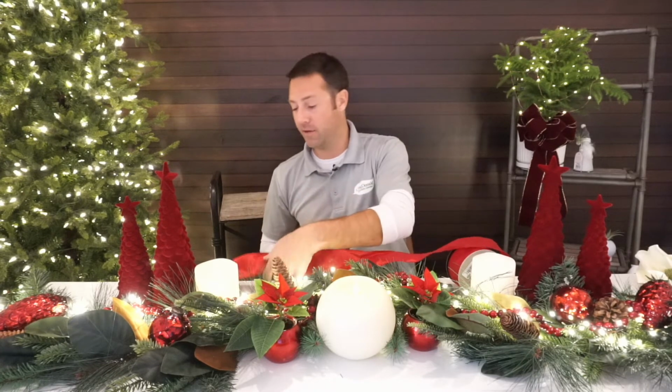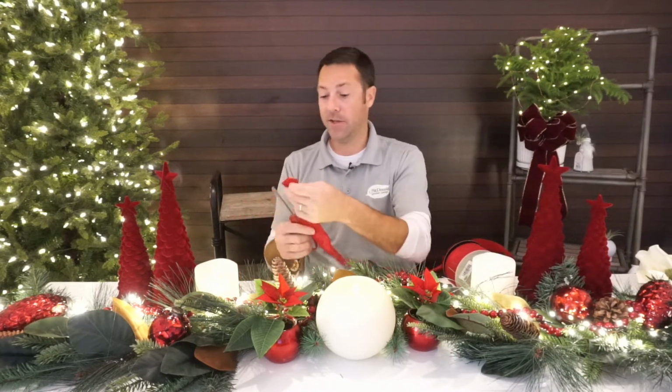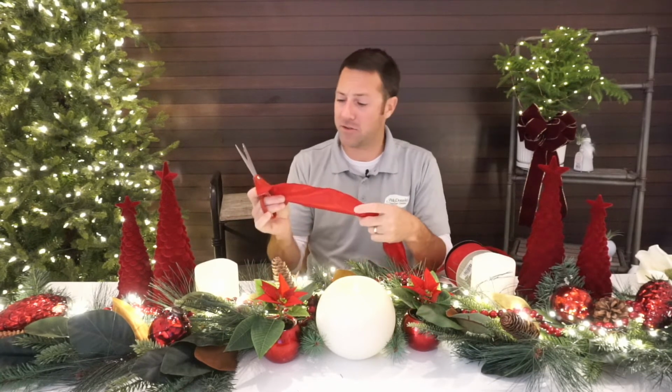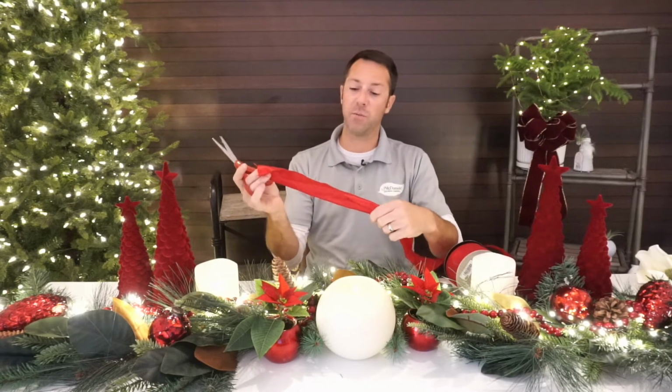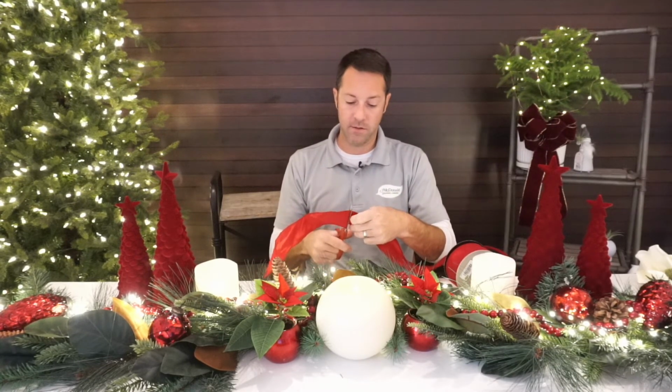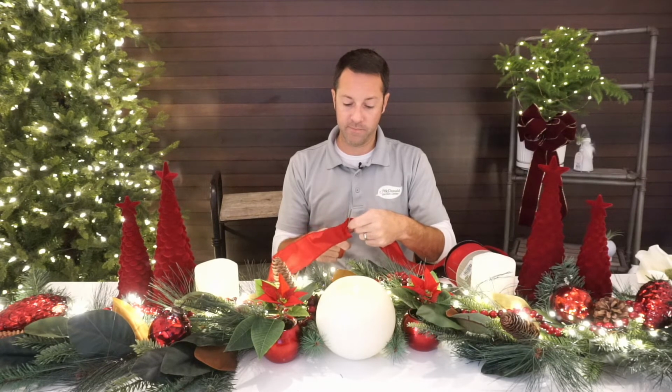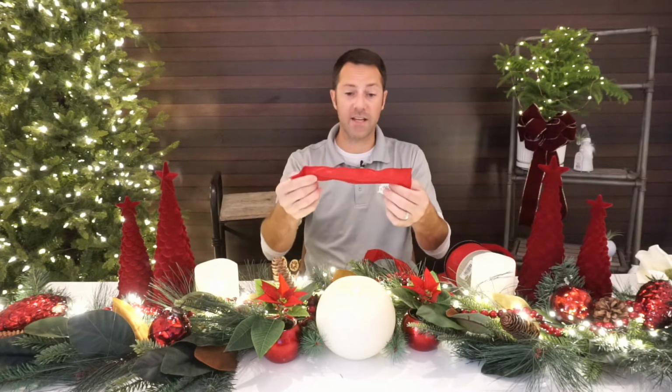Well, here's the trick. Take a piece of ribbon and cut it. So here I'm going to cut them probably slightly different lengths. I'm not even really going to think about it too much. I want some small pieces. I want some bigger pieces. So a small piece would be about a foot length, so about 10 to 12 inches. So this nice little tiny piece.